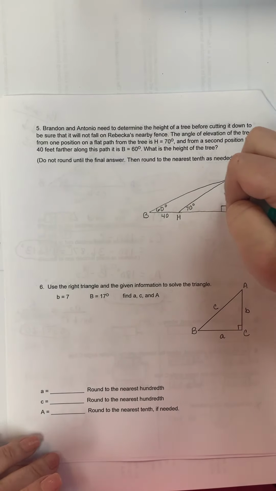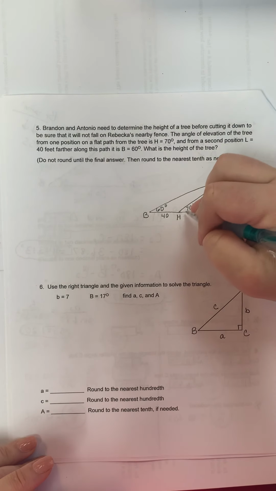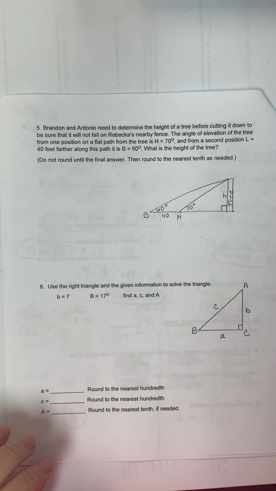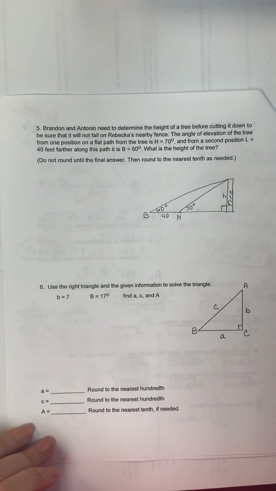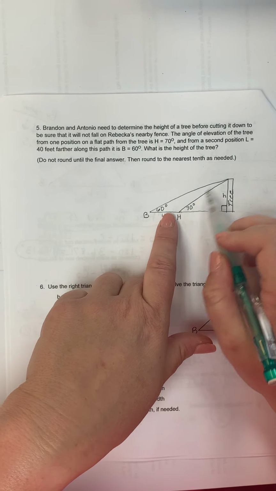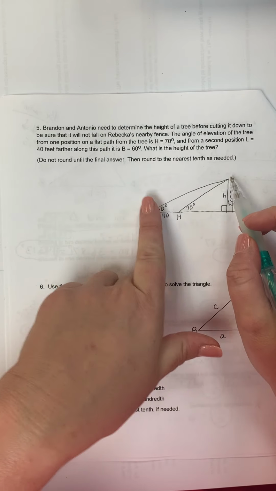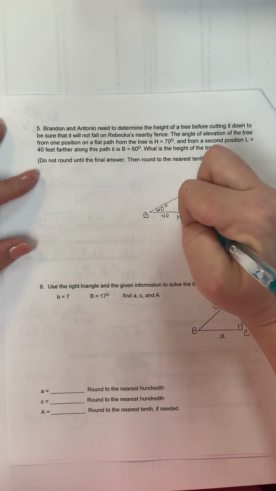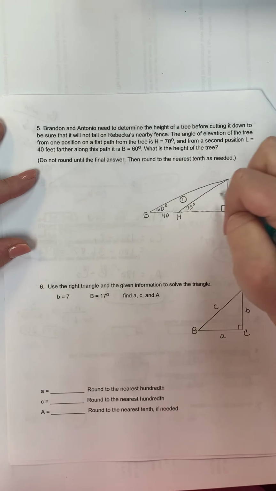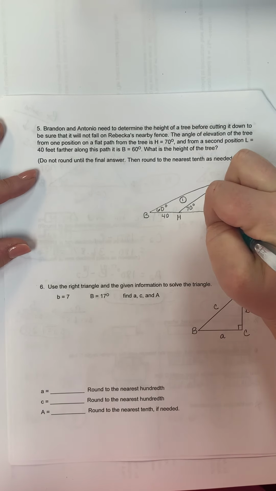We want to find this little h, which is the height of the tree. So basically what we have here is two triangles: a right triangle, and then this funky little oblique triangle off to the side. I'm going to name this triangle 1, and this triangle 2.